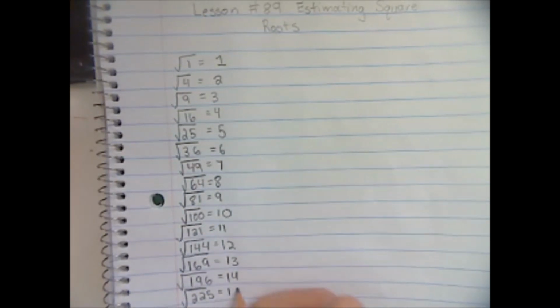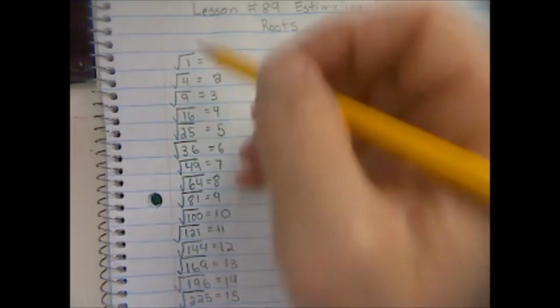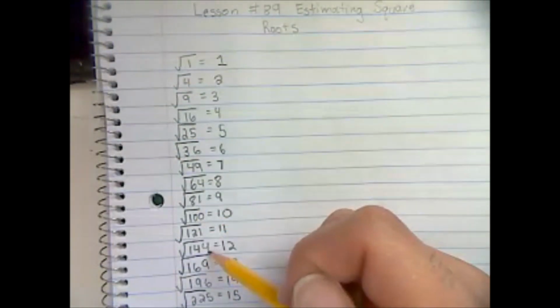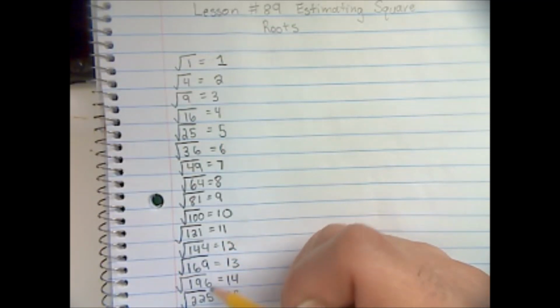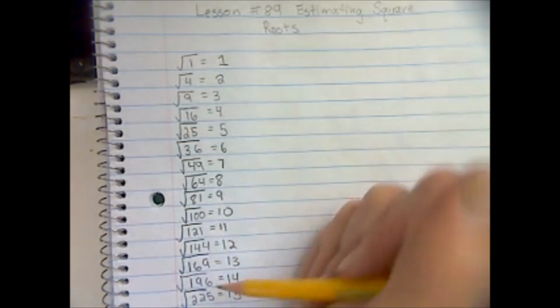Square root of 196 is 14. And square root of 225 is 15. You should definitely know 1 through 10. Probably know through the square root of 144. These three, yeah, you should. Why not? But anyway, memorize these. Know them. Now, how do we estimate a square root?